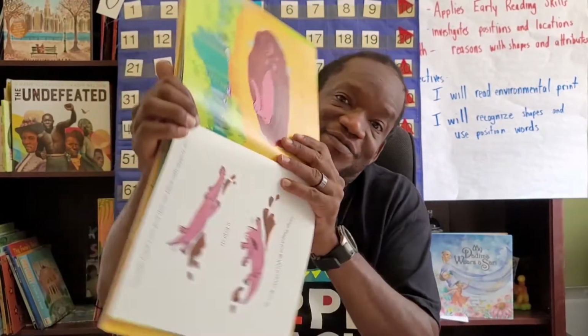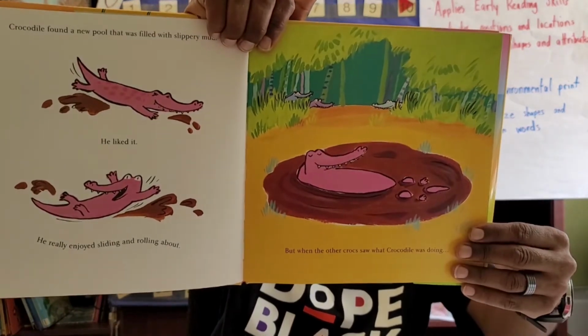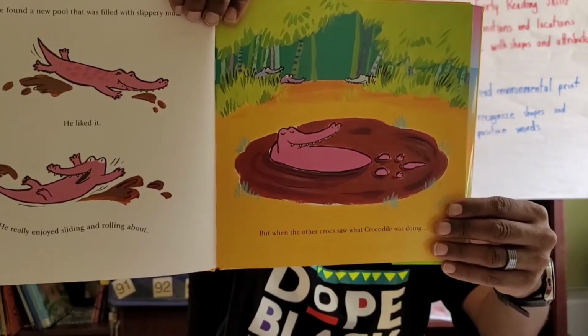Crocodile found a new pool that was filled with slippery mud. He liked it. He really enjoyed sliding and rolling about. But when the other crocs saw what Crocodile was doing, what did they do? They copied him. They started sliding and rolling about too. "Stop copying me," shouted Crocodile. But the crocs said, "We can slide and roll if we want to. It's not your pool." Crocodile was so angry that he jumped out of his muddy pool and ran away.